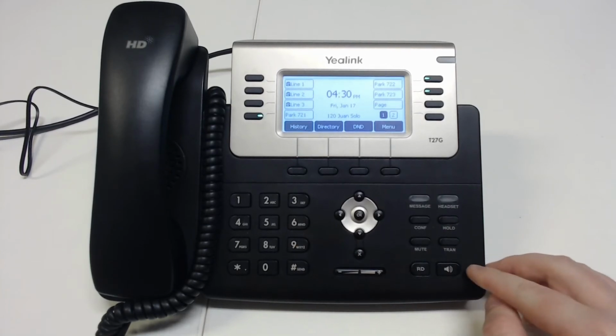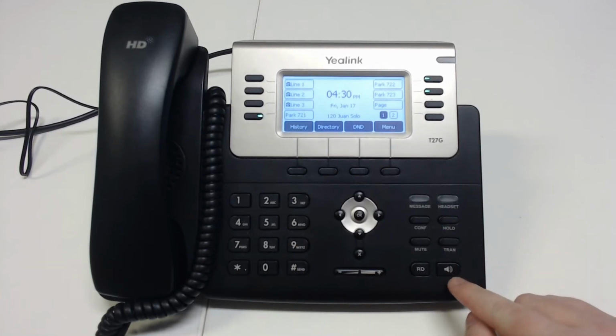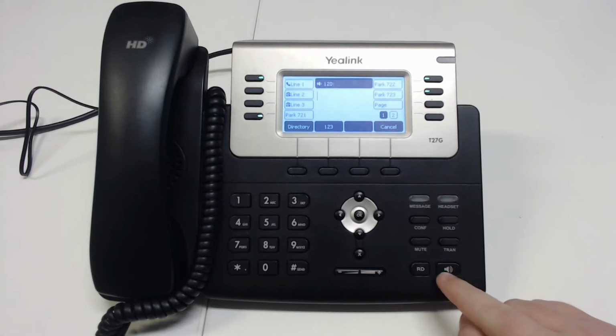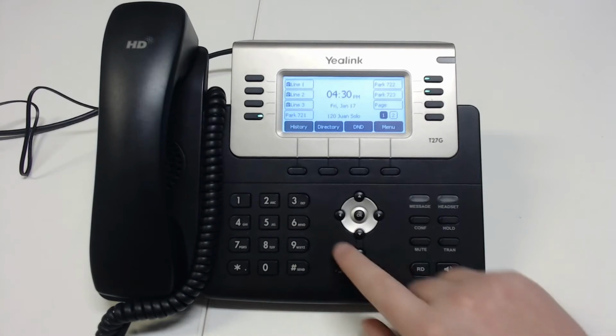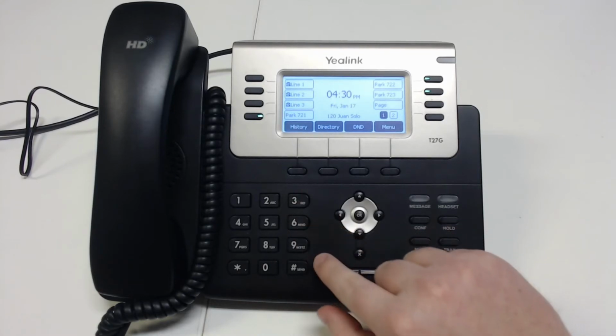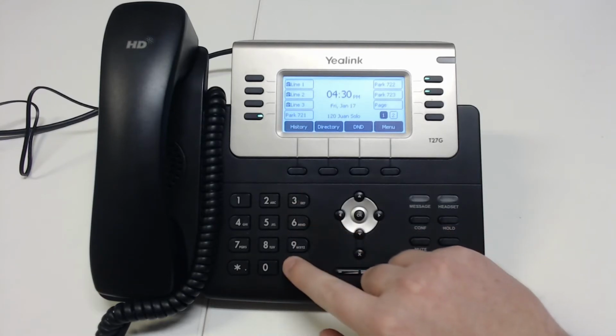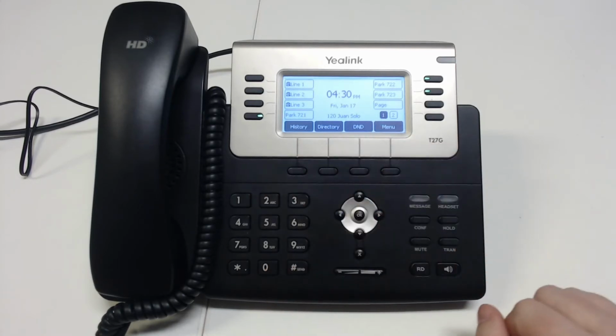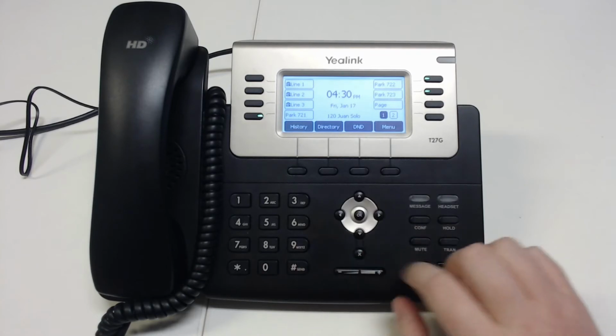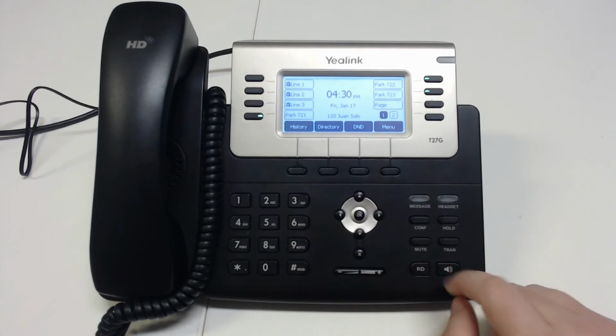Okay, starting on the right hand side, we have this speaker right here. This is for your speakerphone to turn on and off. And you can dial out by entering the number here. You do not have to press 9 to dial out, or 8. And you also do not have to press 1 for long distance. So if you dial your number, and then you hit the speaker button, it will dial automatically.